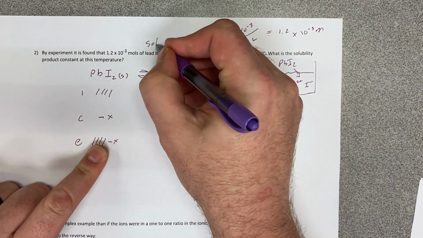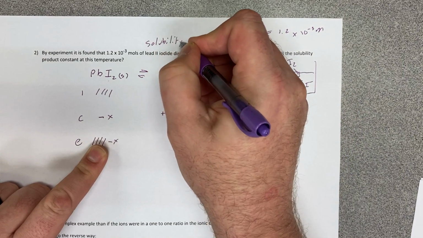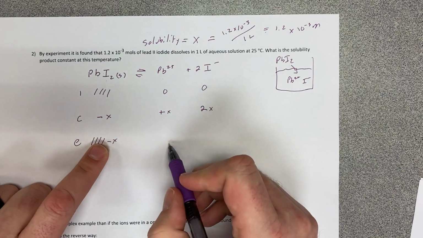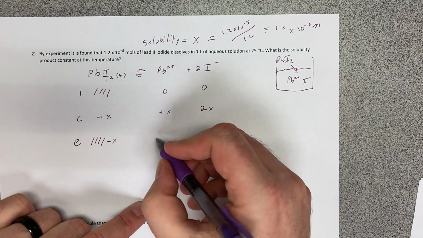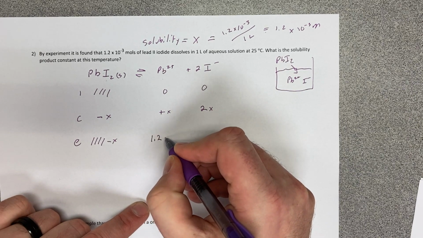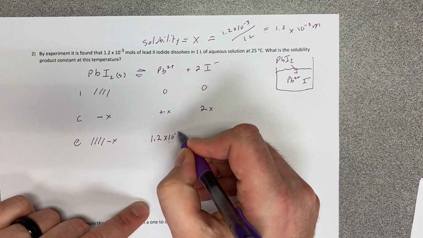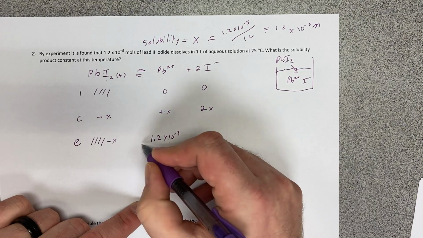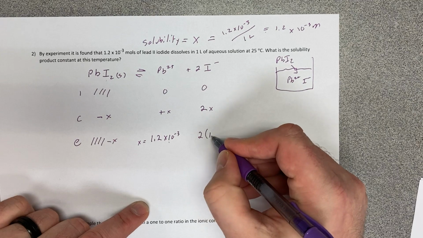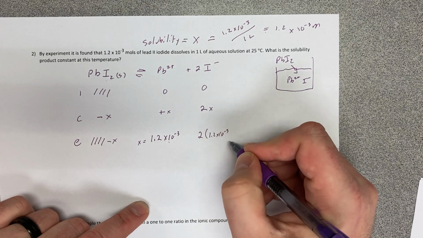So solubility is always x. So if we know that, then can't we say here at equilibrium we would have 1.2 times 10 to the negative 3, which is equal to x? And then wouldn't we have here 2 times 1.2 times 10 to the negative 3?